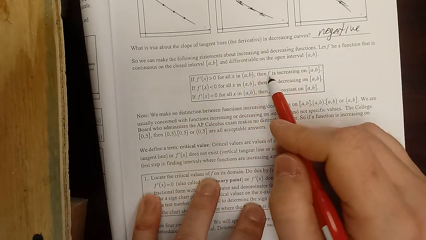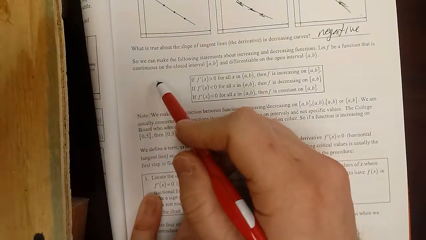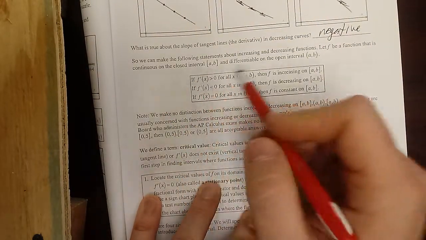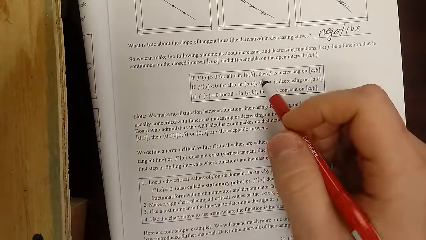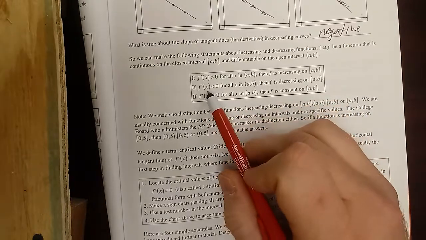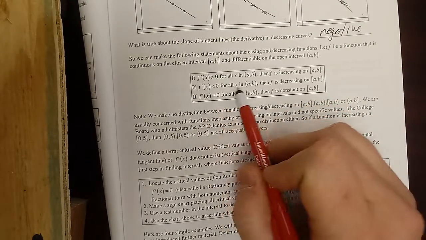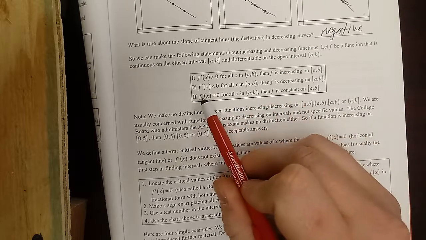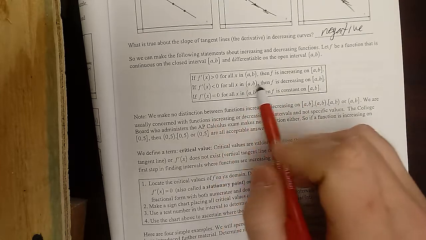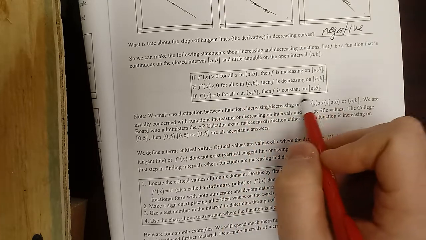F prime always affects f. Similarly, f double prime is going to affect f prime, which is then going to affect f. We'll talk about that more later. So the same kind of thing happens where f prime is negative, therefore f is decreasing. If f prime equals 0, then we would say that f is constant on an interval.